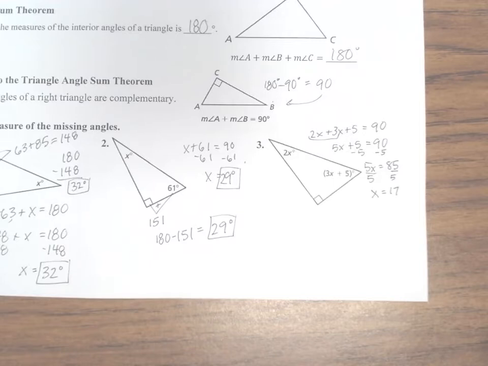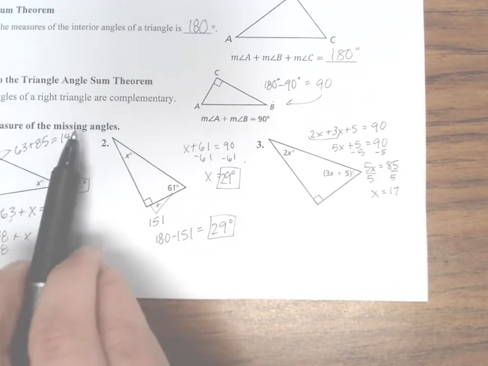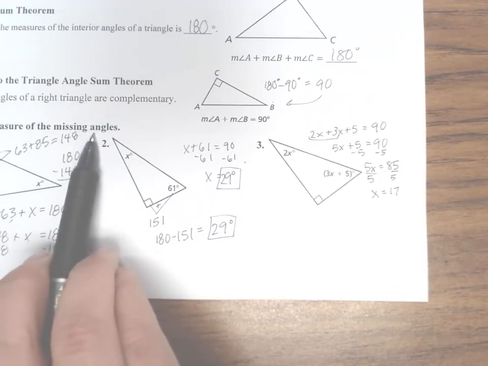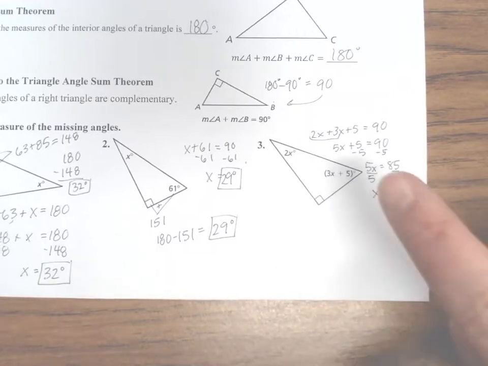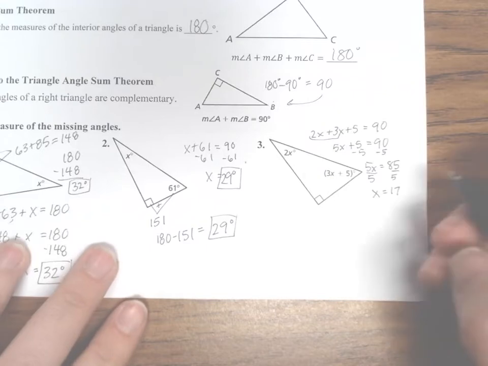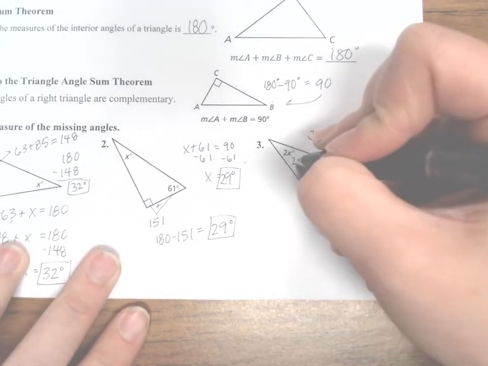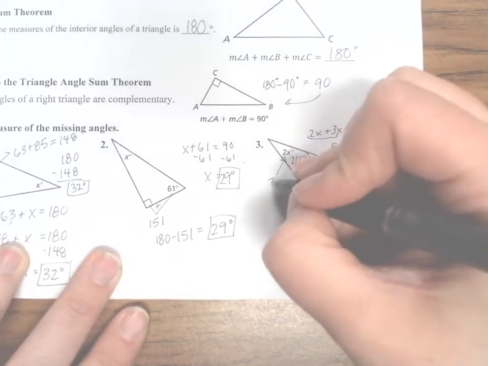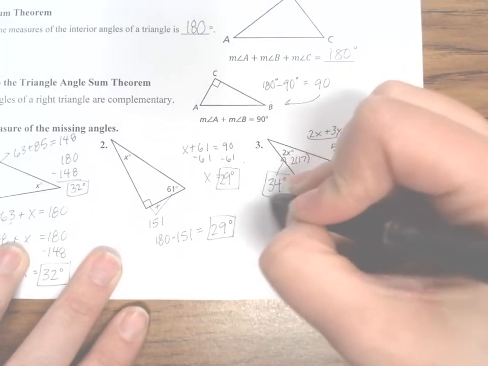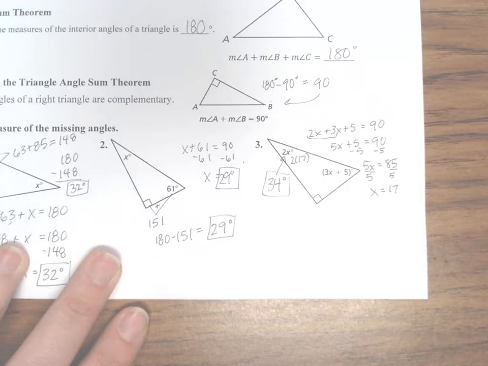Now, that's great, but our original direction said to find the missing angles, so technically we are not done yet. We still need to plug x back in to find the other ones. So if I plug in x, which is 17, 2 times 17 would be 34 degrees. So that one's 34 degrees.